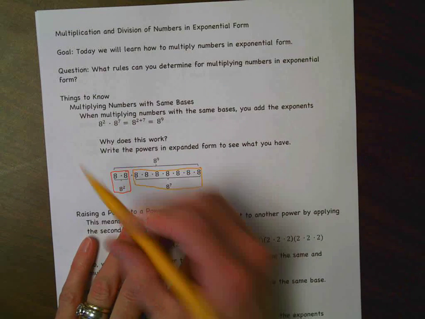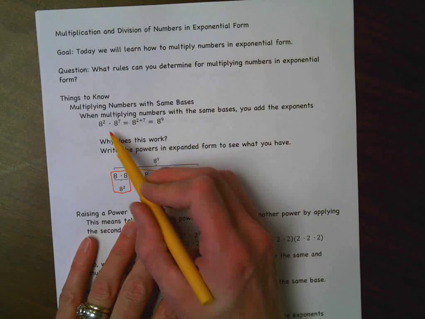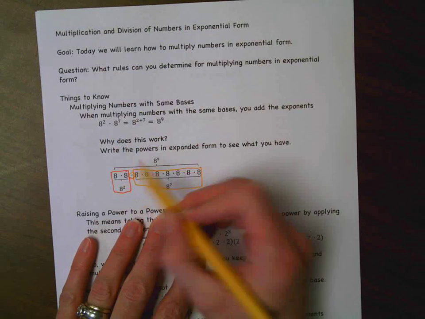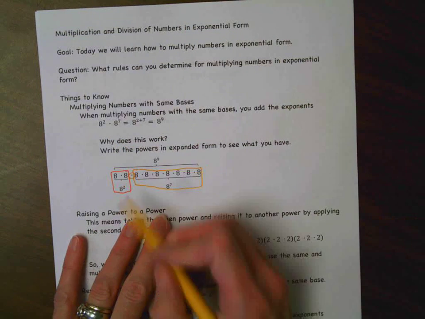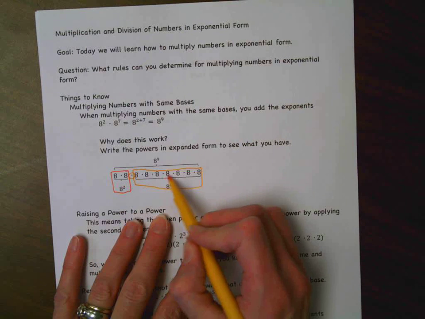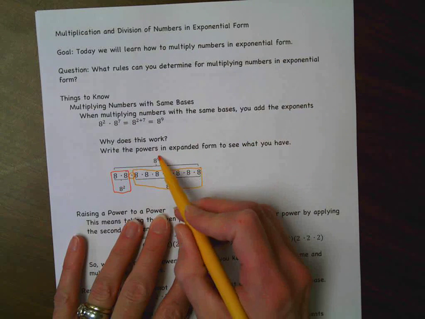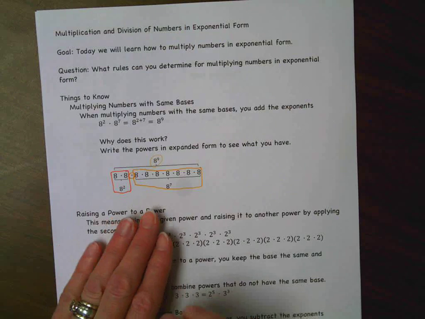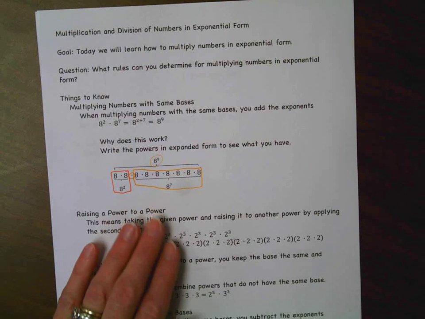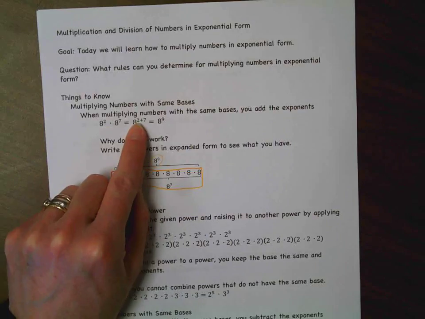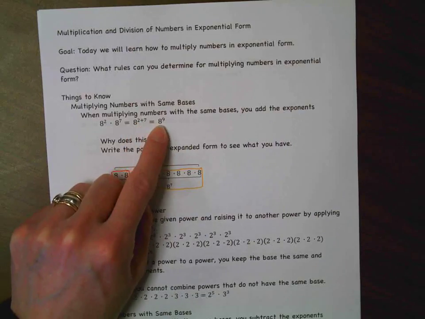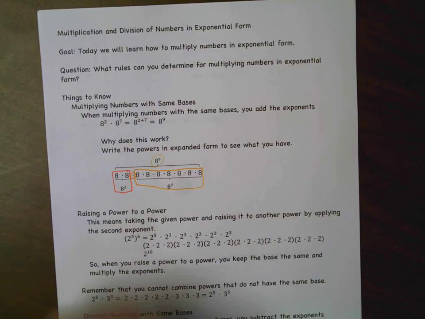So basically, what you're really doing when you take 8 to the power of 2 times 8 to the power of 7, look at how many 8s you have. Well, I have 1, 2, 3, 4, 5, 6, 7, 8, 9. I have 8 to the power of 9. So it really does work that if your bases are the same, you can take 8 to the power of 2 plus 7, and it gives you 8 to the power of 9.